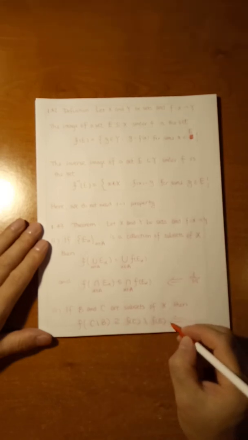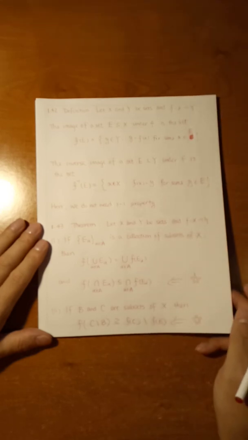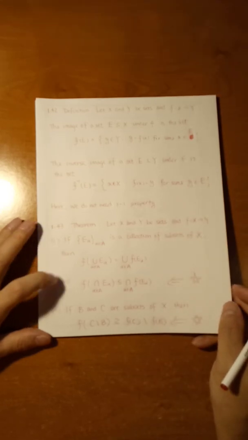We will see an example which shows this is really a subset.